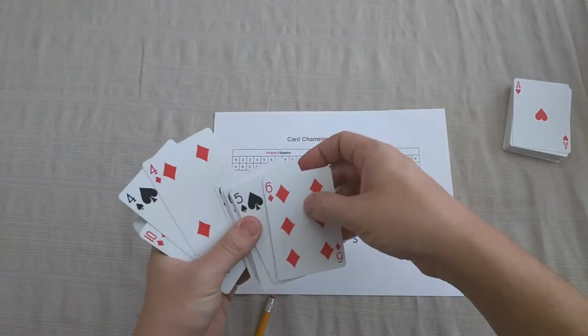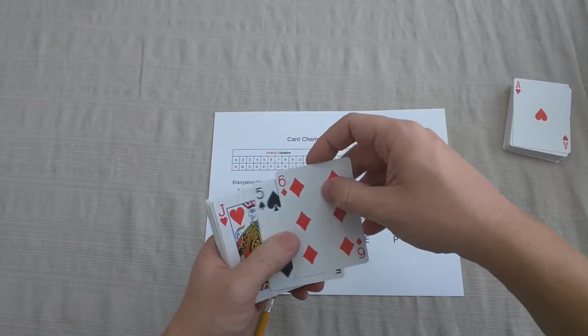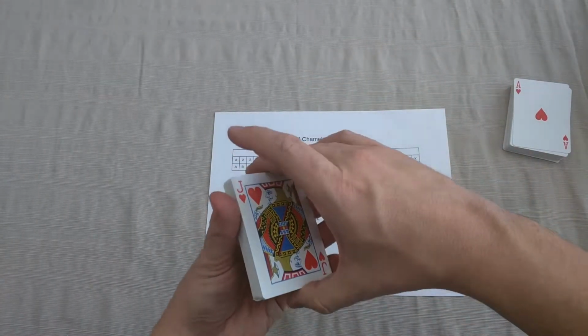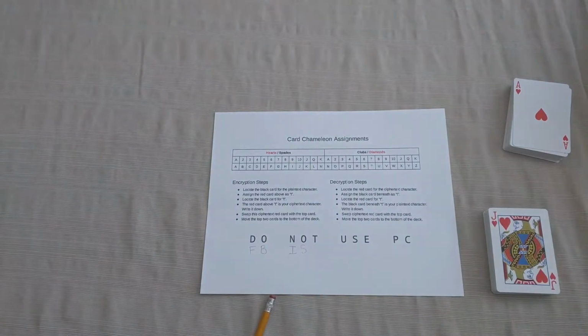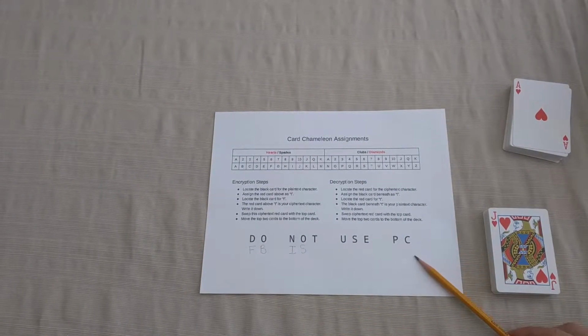Swap the ciphertext and the top card. Move the top 2 cards to the bottom and move forward. Okay, that is the encryption process. I would continue with the rest of the characters in the plain text.